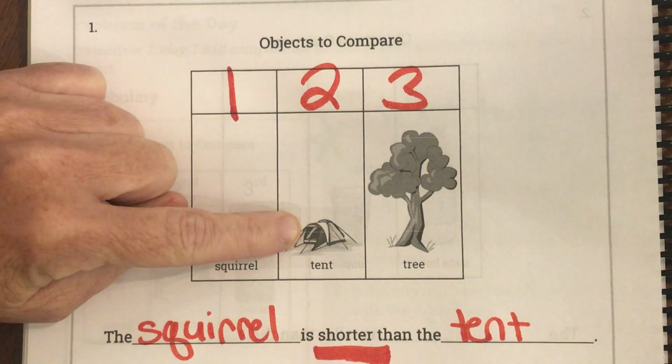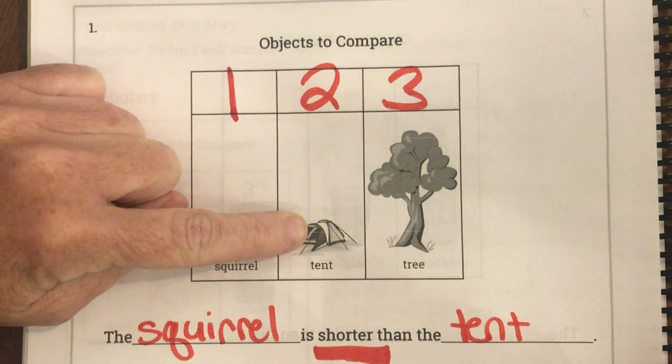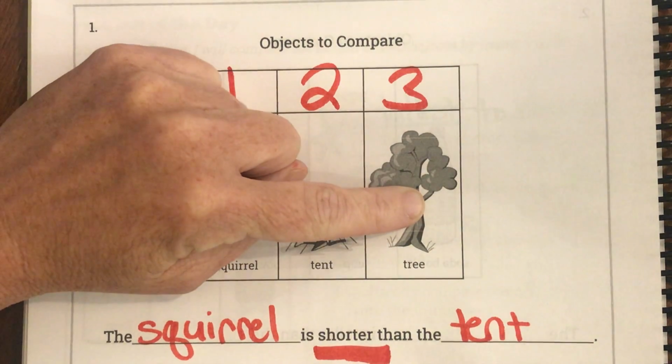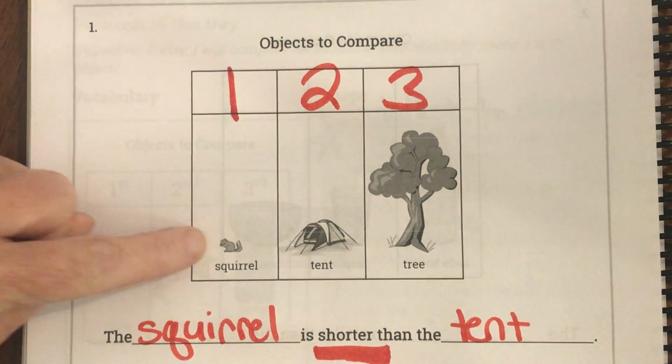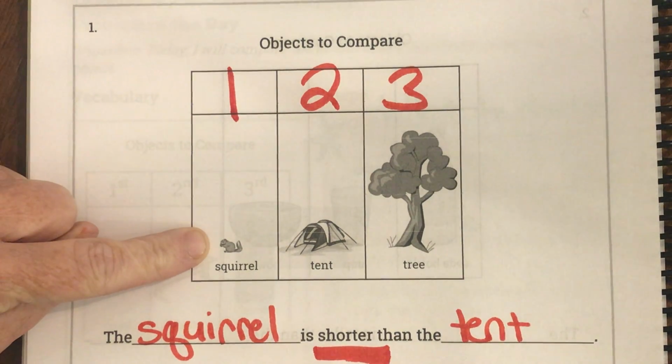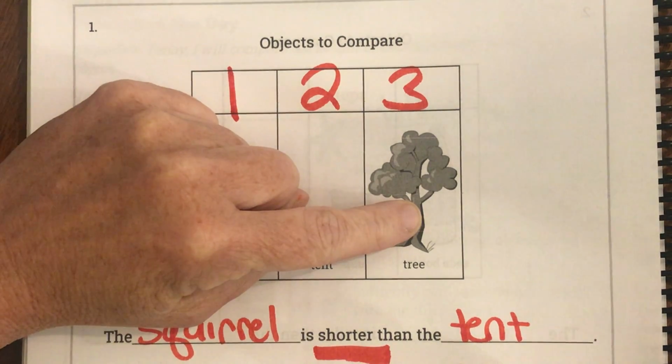Okay, then I'm going to say the tent is shorter than the tree. And then I'm going to go back here and say, therefore, the squirrel is shorter than the tree.